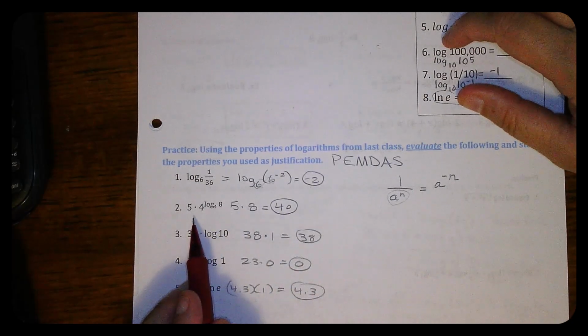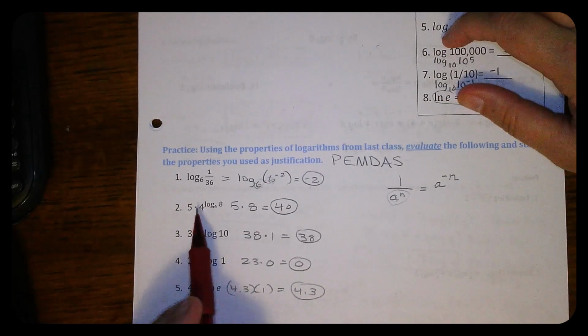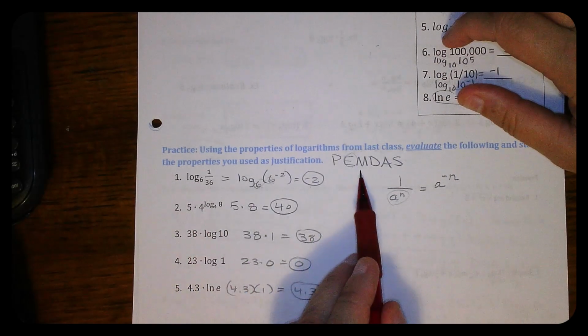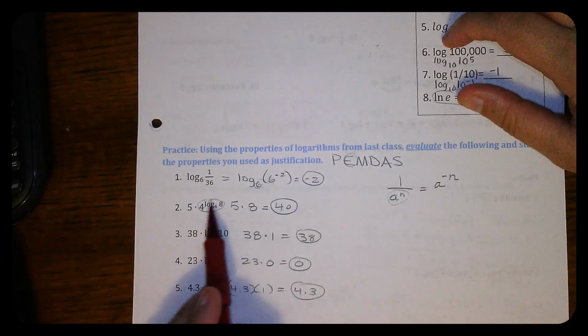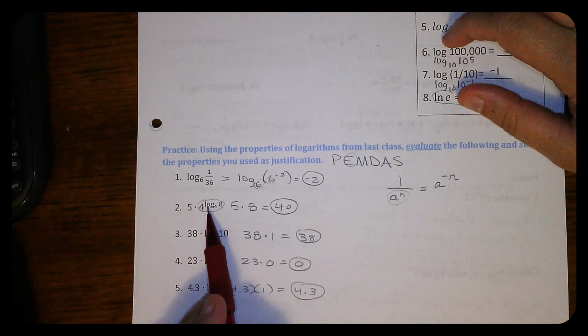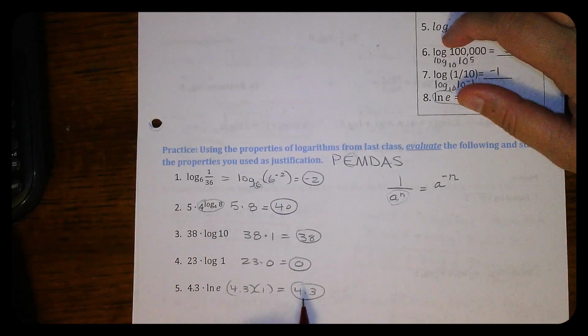All right, number 2, you have to use order of operations. You can't do 5 times 4. You have to do exponents before you do multiplication. So you need to think about that first. So 5 times, and then 4 to the log base 4 of 8 is just 8 because you have the same base here. And then you can multiply and you get 40.